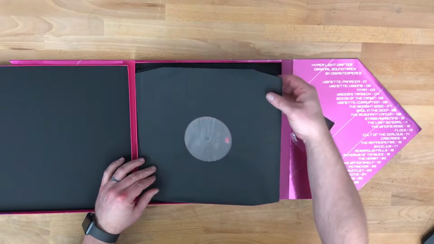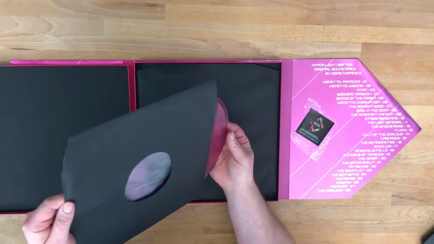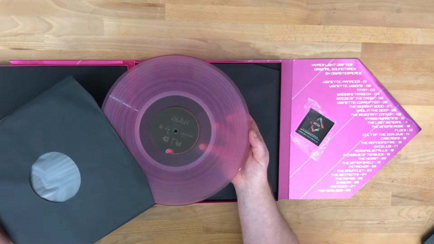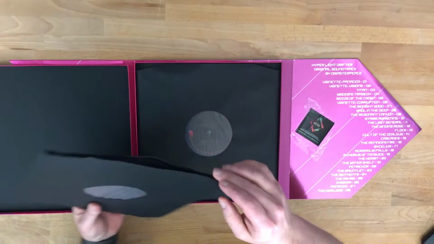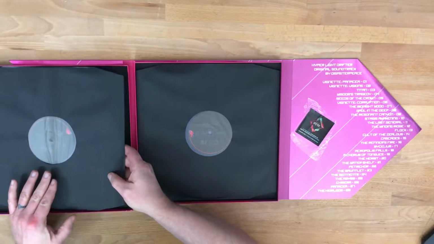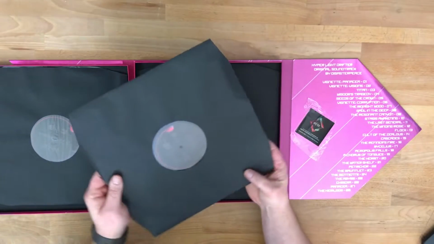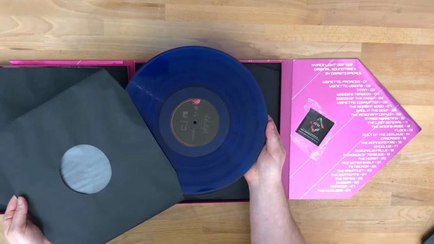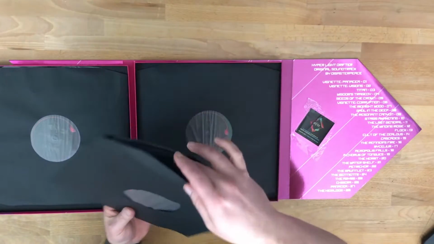shrink wrap originally. So sides A and B are going to be a translucent pink, very see-through on this one here. Again, not much in the way of graphics on the label there. C and D is a translucent blue, though not quite as see-through as the pink.